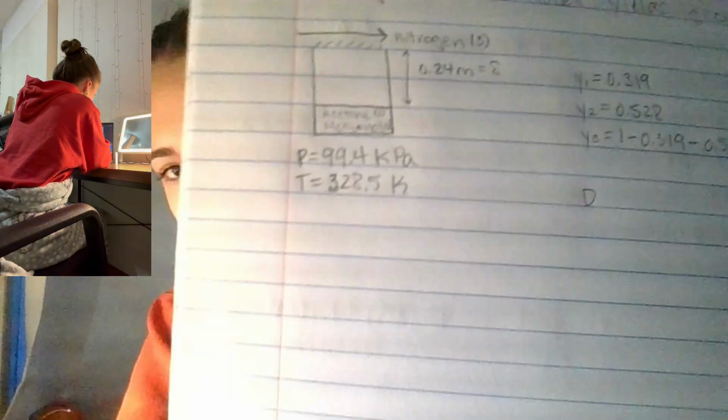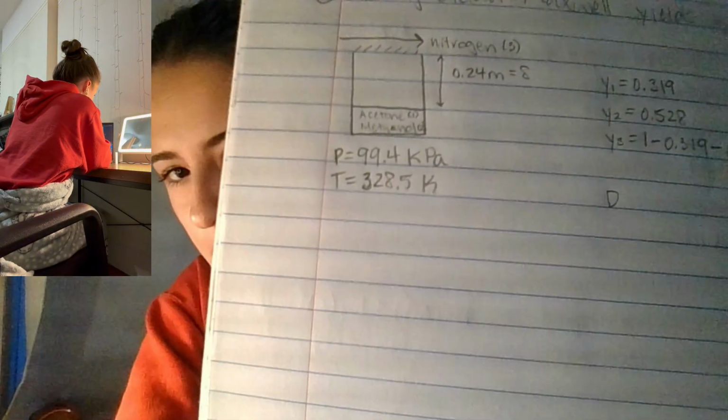Our temperature will be 328.5 Kelvin. And so that's just going to be our temperature for the system as a whole. So I have those two values written down there. Okay, and so that's just including the pressure and the temperature of our system as a whole.